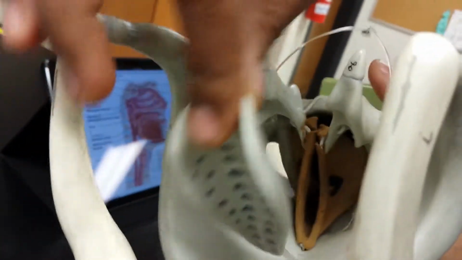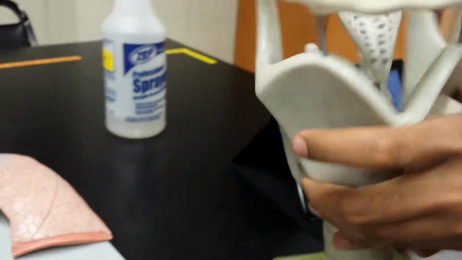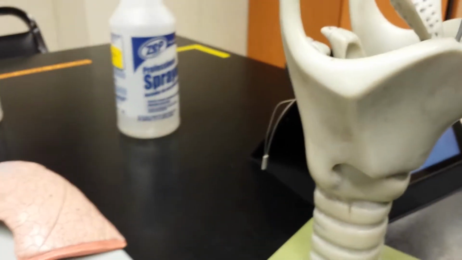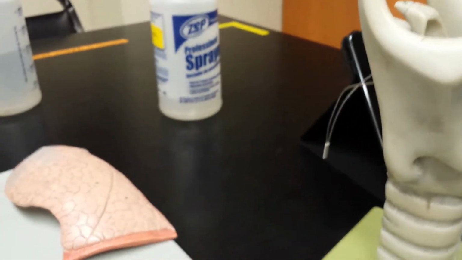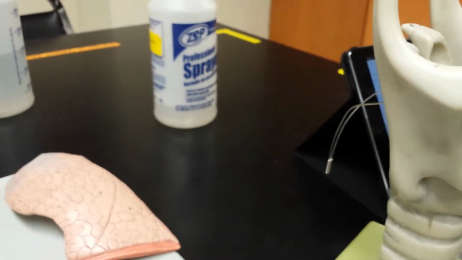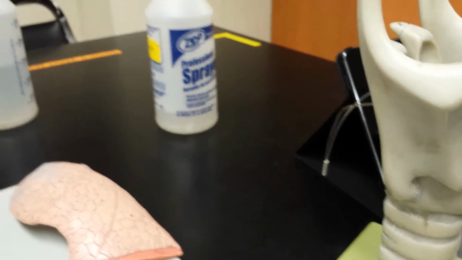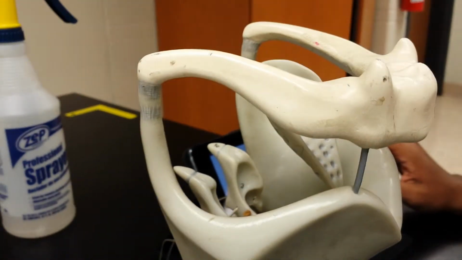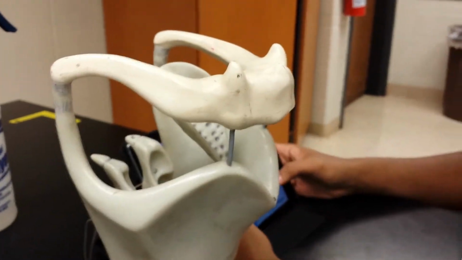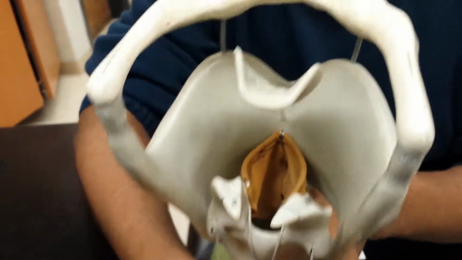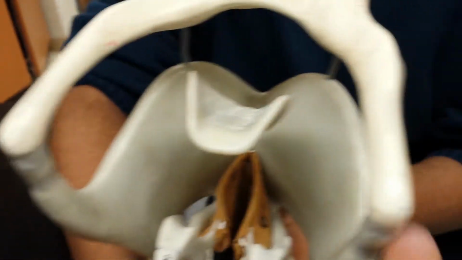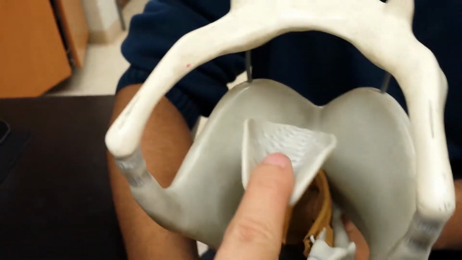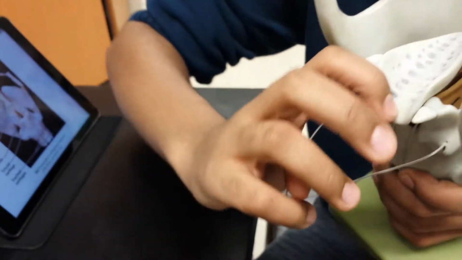And we have the glottis. Did we look at the glottis? I think that one is a glottis, actually. So the opening part is the glottis. Okay, this is the opening part in here. Yeah, that's the glottis. And this is the epiglottis, so it prevents this from.